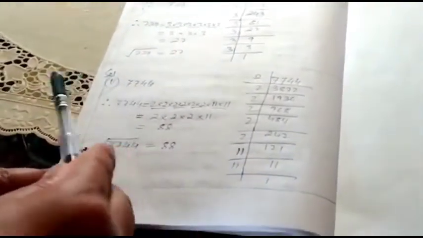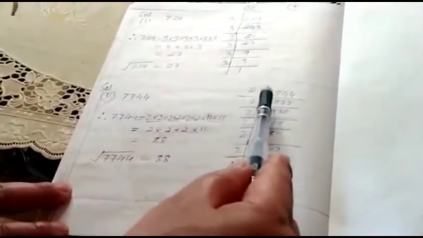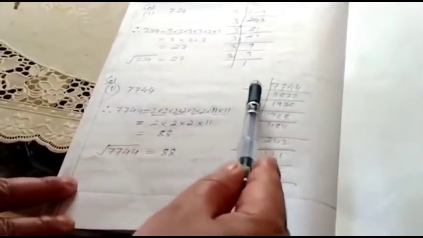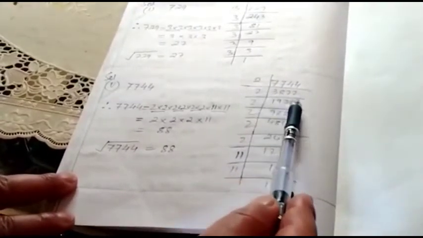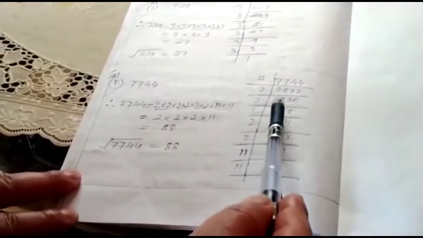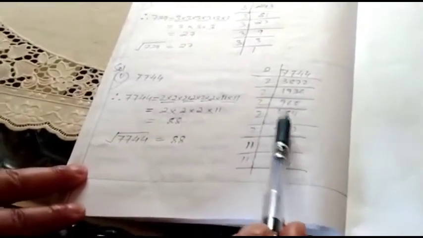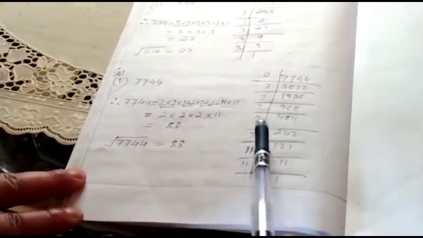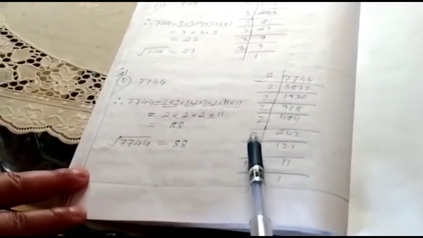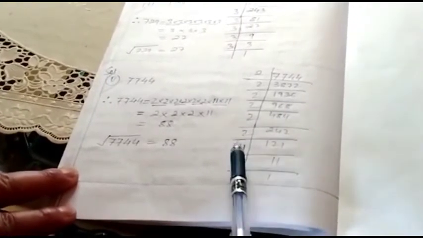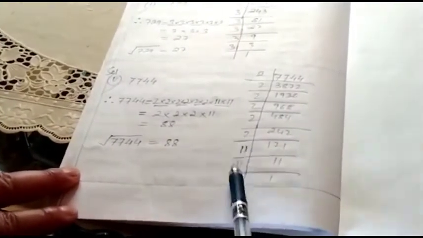One more, 7744. First I draw one vertical line and one horizontal line. I write 7744 here, and start with 2. 2 into 3872 is 7744. 2 into 1936 is 3872. 2 into 968 is 1936. 2 into 484 is 968. 2 into 242 is 484. 2 into 121 is 242. Then 11 into 11 is 121.